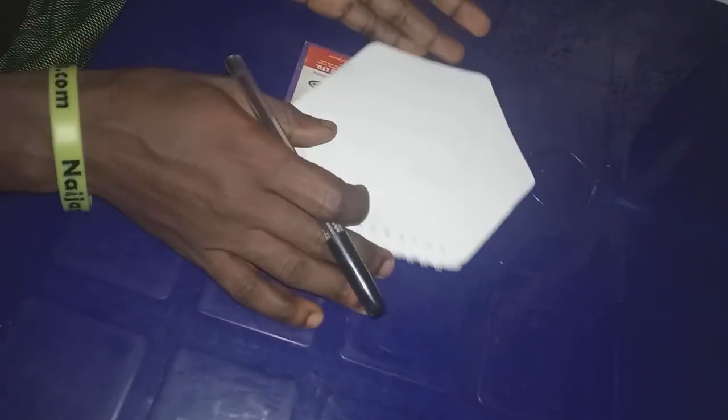Okay, good day everyone. We are looking at measurement of map distances today, and I guess this is the best way I can teach you guys. So please just concentrate and make sure you do this effectively. Measurement of distance, we are still looking at map work.